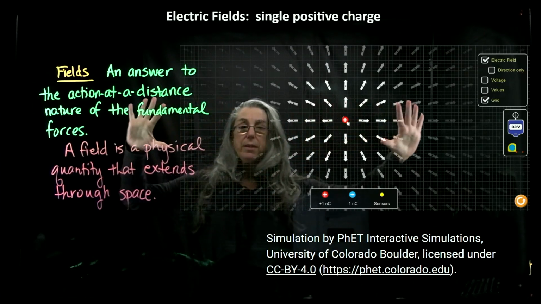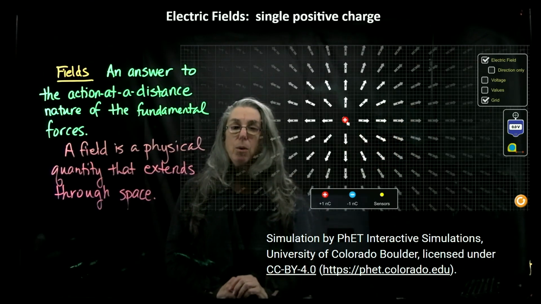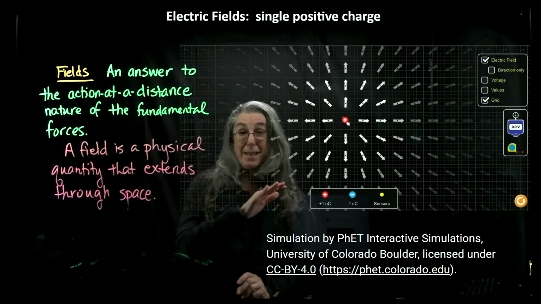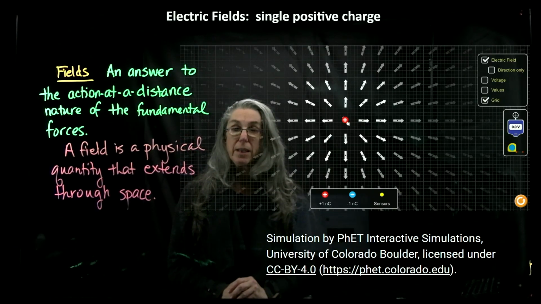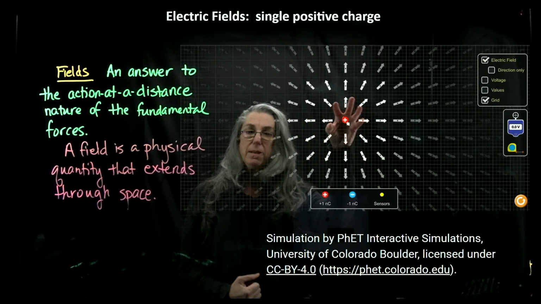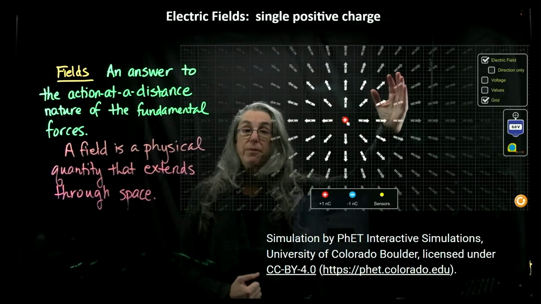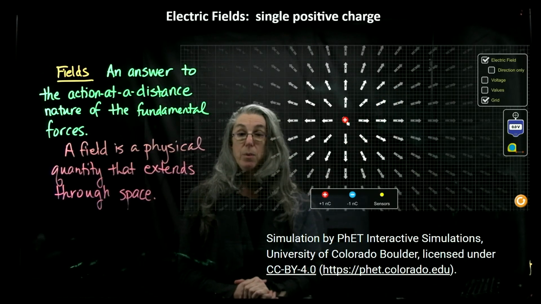But what I wanted to emphasize here is, it's really hard to see in the video, but the darkness of the arrow, the brighter white the arrow is, the stronger the electric field is. So where the arrows are the brightest white, towards the center, near where the charge is, so this area right here, is the strongest electric field. And then as the arrows get fainter and fainter, that is indicating the electric field gets weaker and weaker.